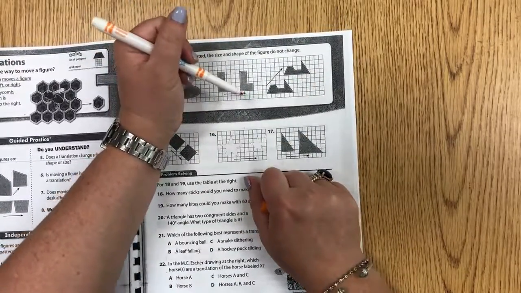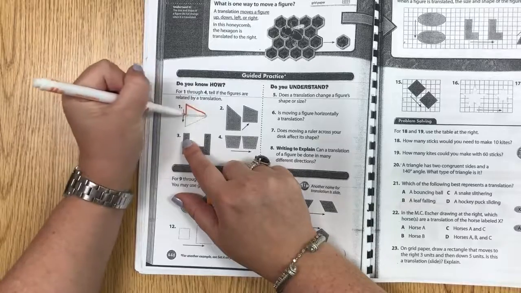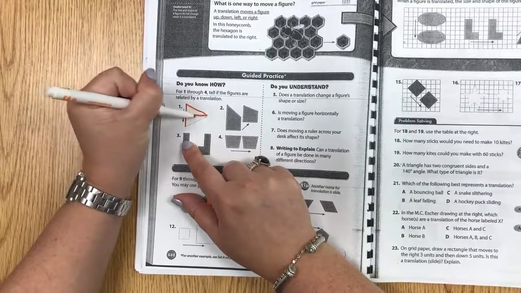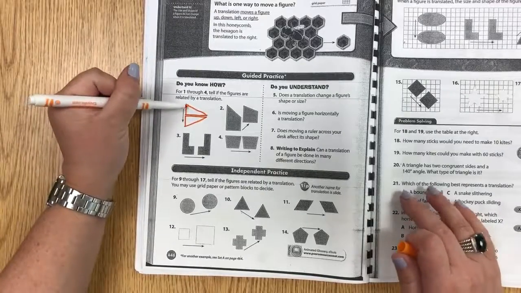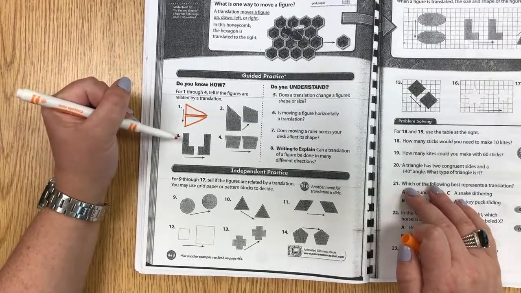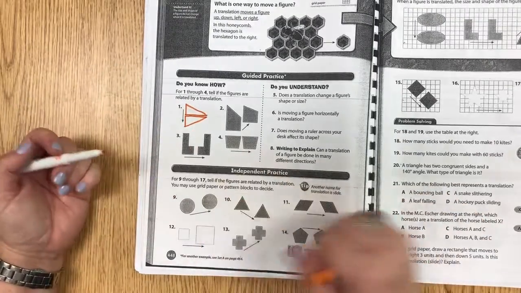That is a translation. So if I'm looking here, what do I see with this shape? It's a little hard to see here. Look at this guy. What's happening here? Is that a translation? No, that is a reflection. This is something that has been flipped. It does not look exactly the same. It looks like someone held a mirror up to it.